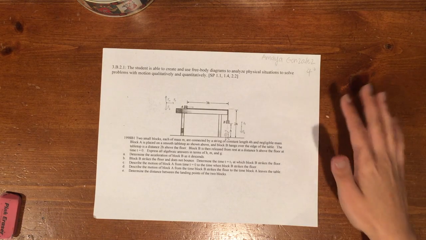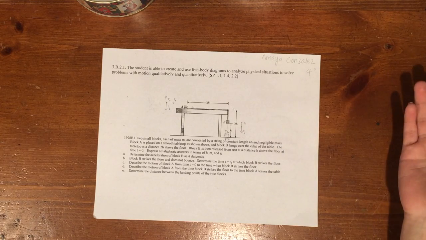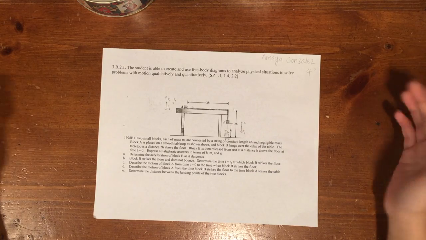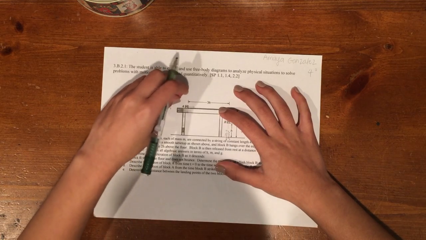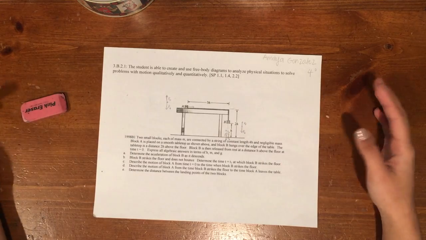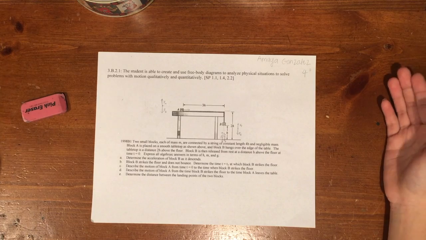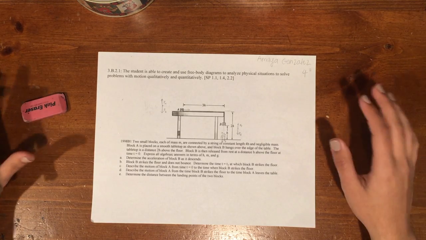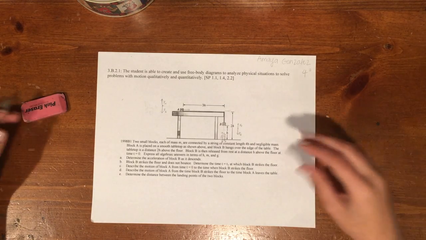So what that means for block A is that there's not going to be any force of tension anymore, since block B is not applying any force of tension. So the new free body diagram for part D for block A will be just the force of gravity and the normal force. And because these two have the same magnitude, that means that block A will also be in equilibrium. However, it will be moving at a constant speed since it was moving before already.